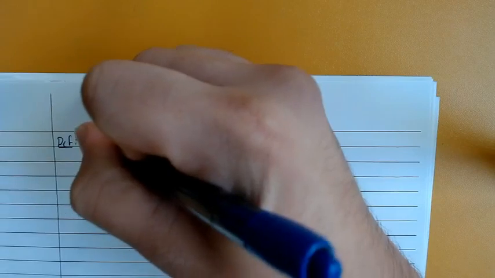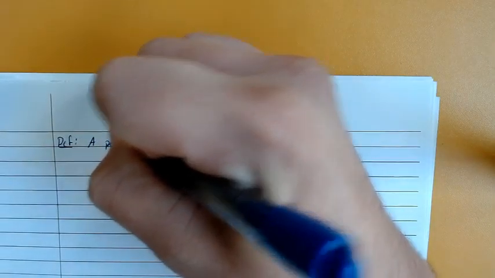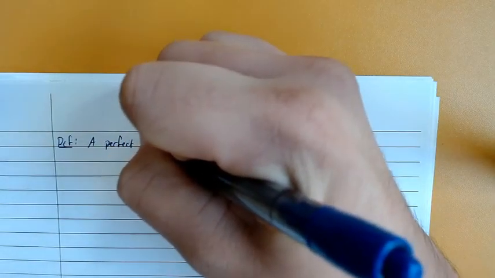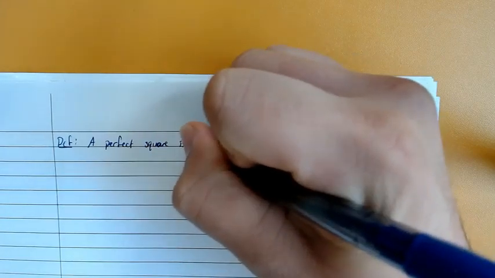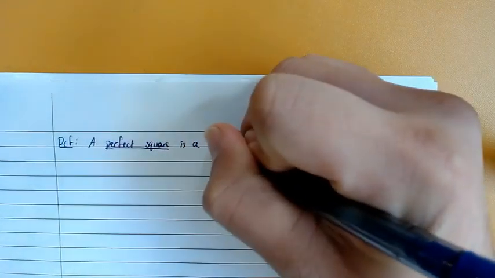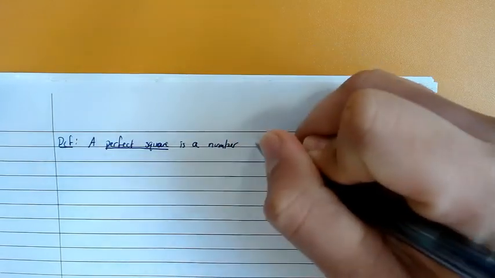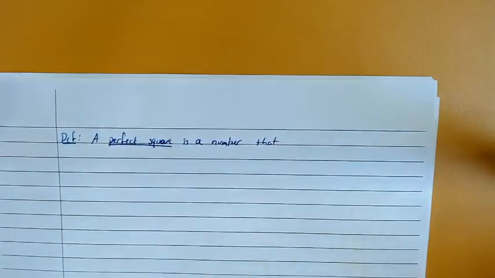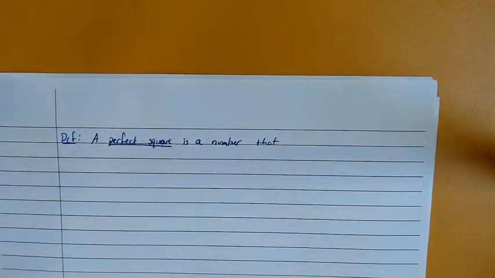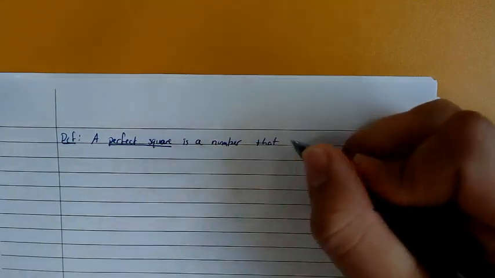So, definition: a perfect square is a number that is the square of a rational number.